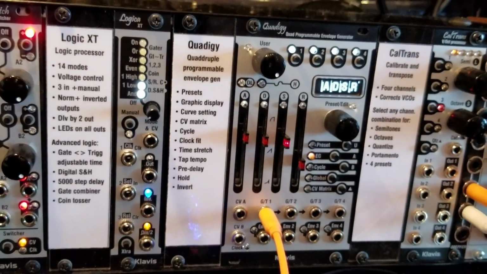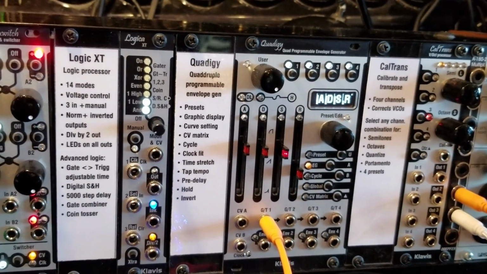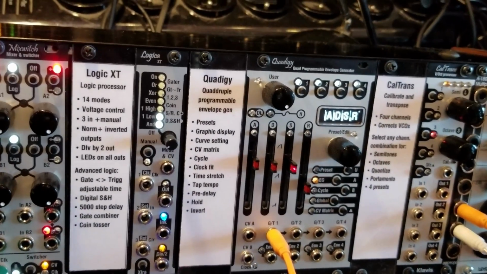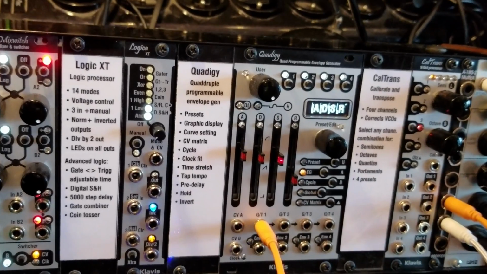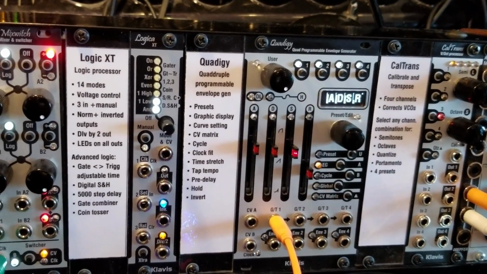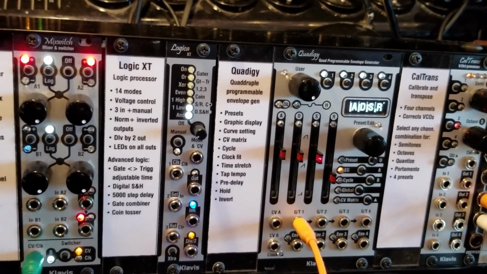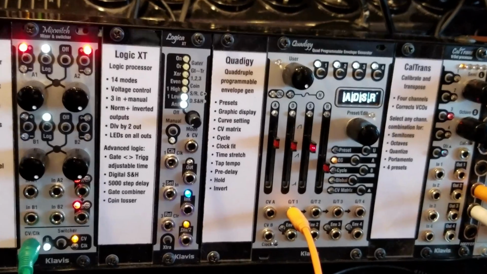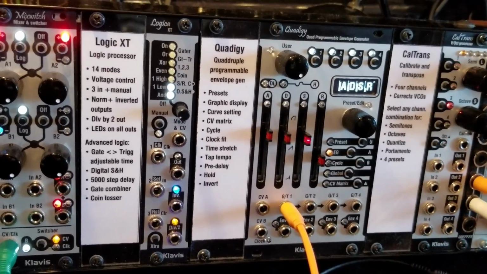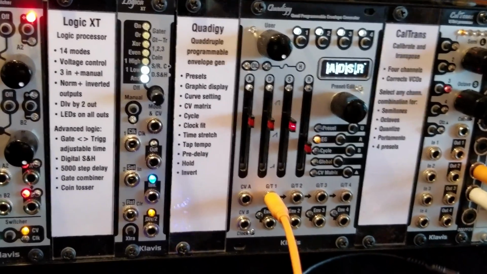That would be incredible for my live rack, because I often have 4 voices that are being triggered by different sequencers at the same time. So having something like this to allow me to open up the release and close it down and go from very percussive to having more note, this is a perfect use for something like that. I really like that.